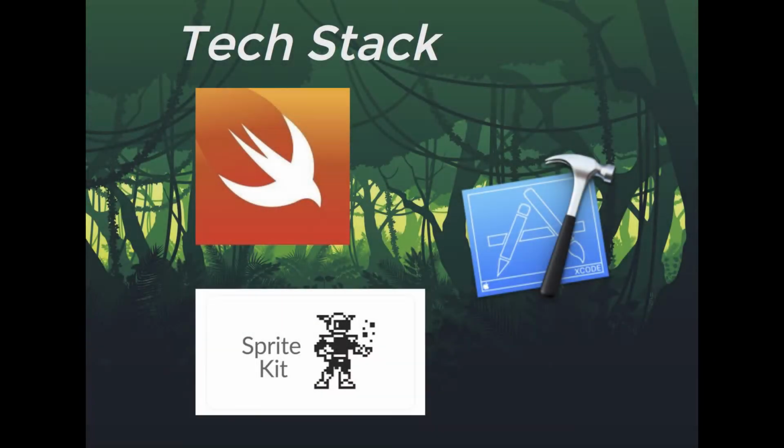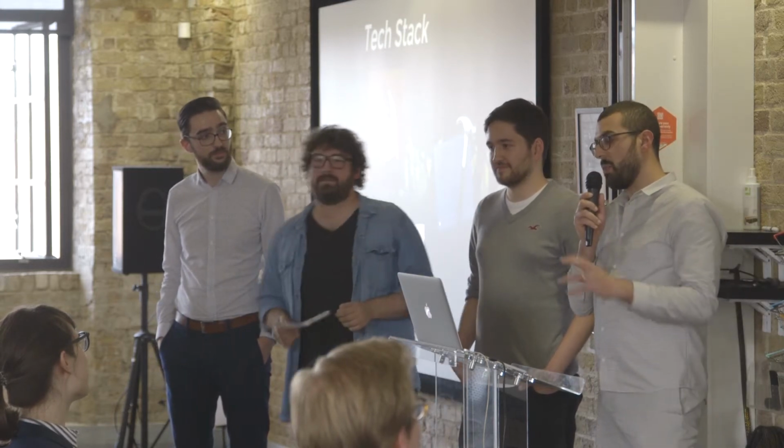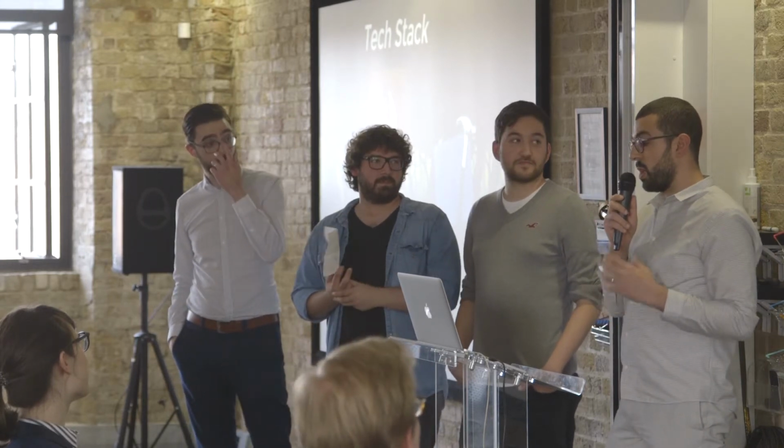So, our tech stack. We used a completely different tech stack from the ones we already used to at Makers. We used Swift, Xcode, and SpriteKit. So Swift was the main programming language, Xcode is the runtime environment, and SpriteKit is where we implement our designs and our sprites. And we also use some of their inbuilt physics engine.